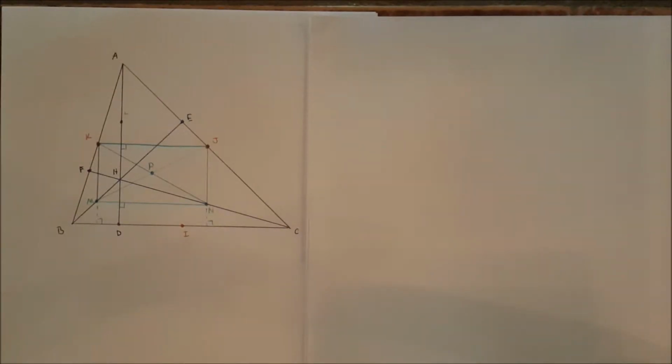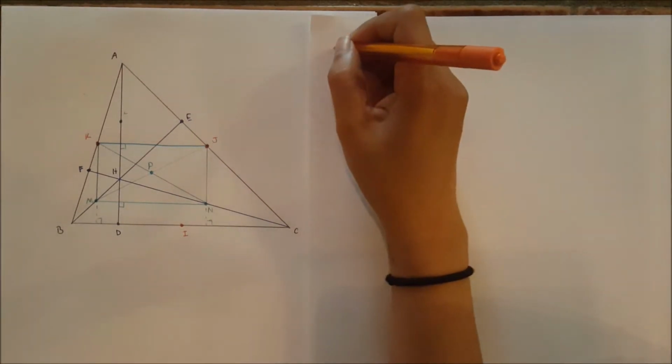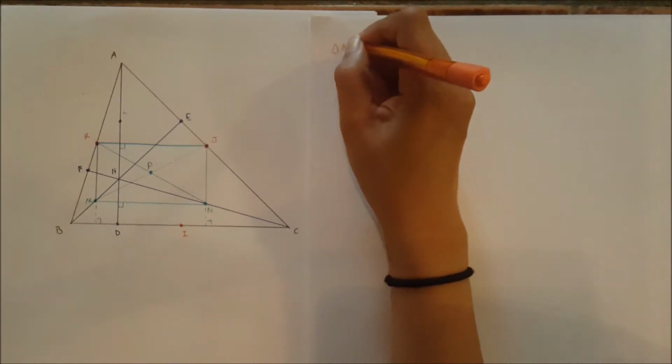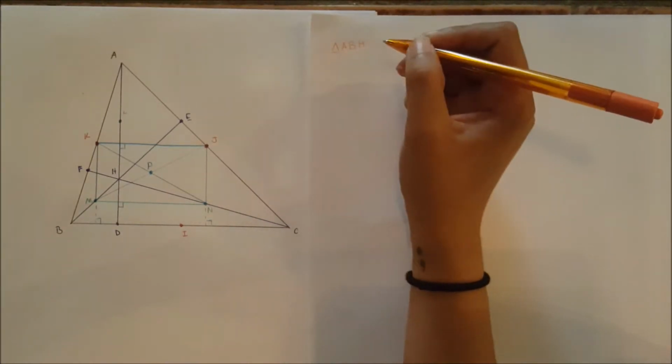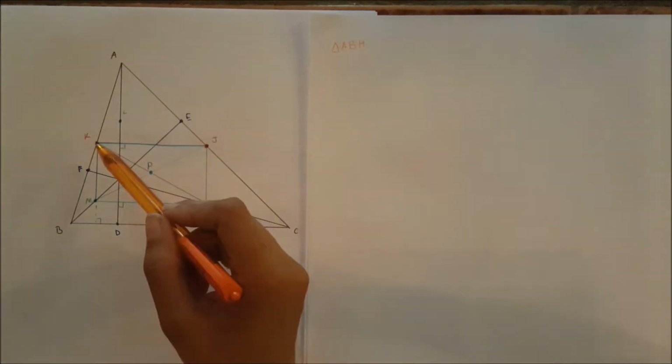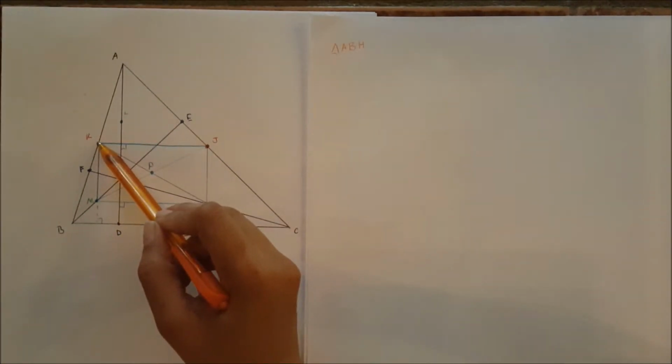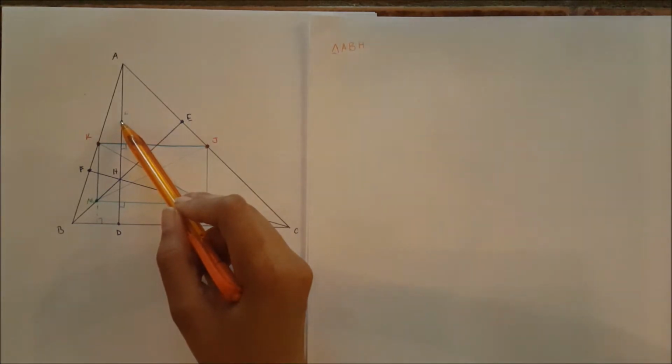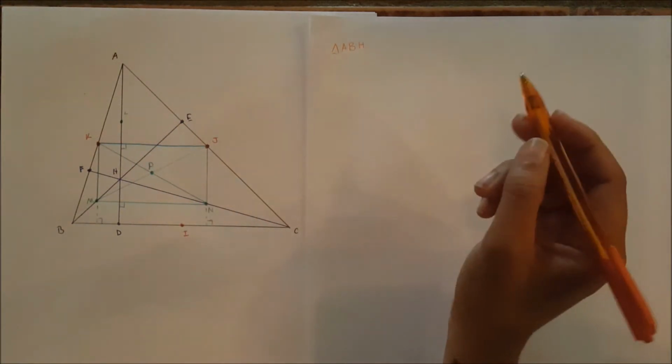So let's start off by looking at the triangle ABH. We see that K is the midpoint of AB and L is the midpoint of AH.